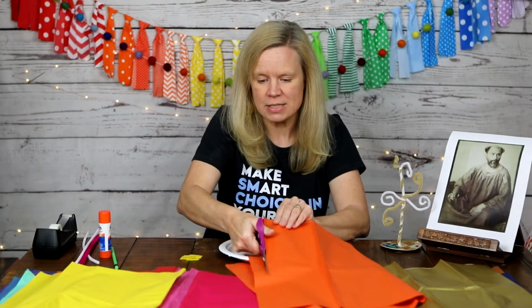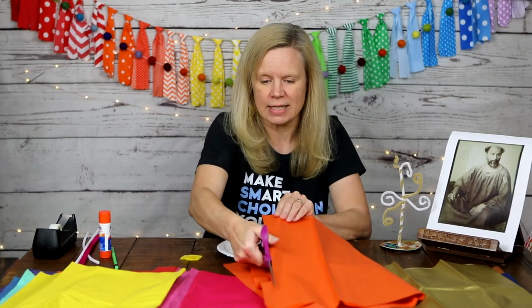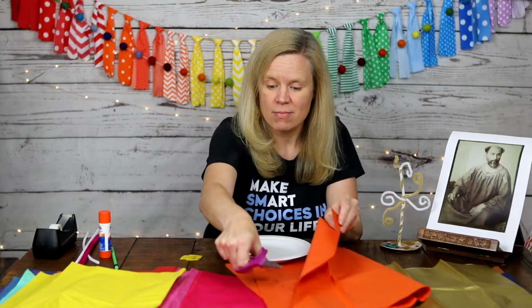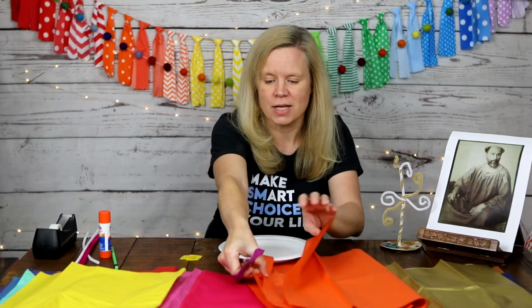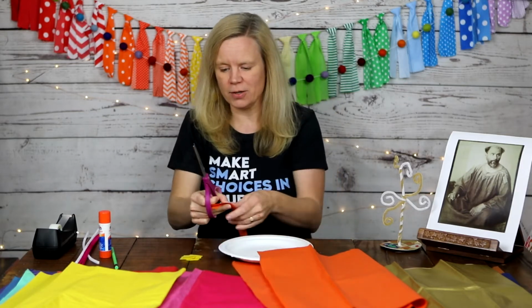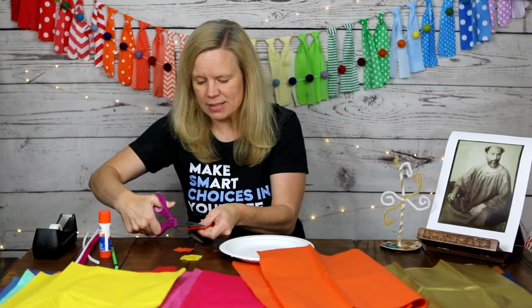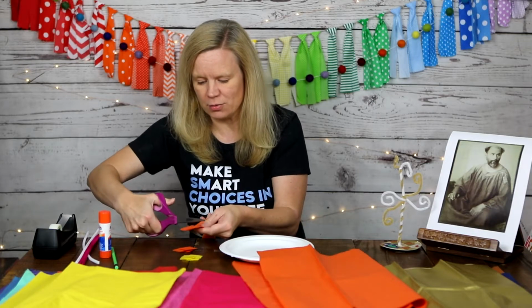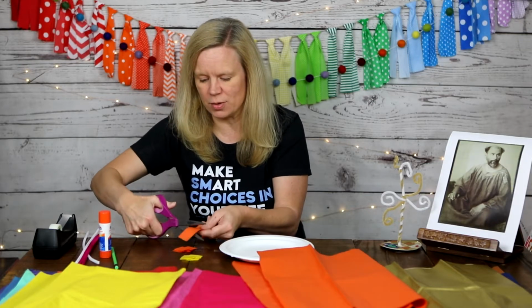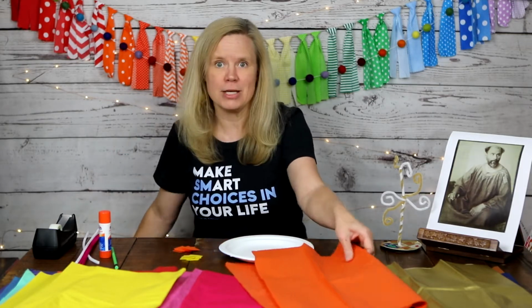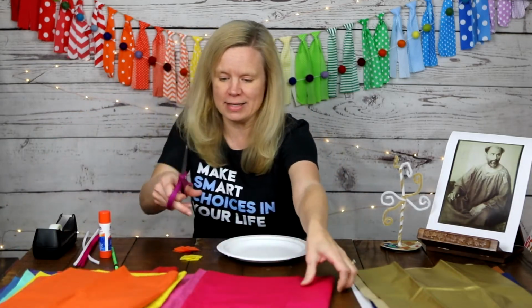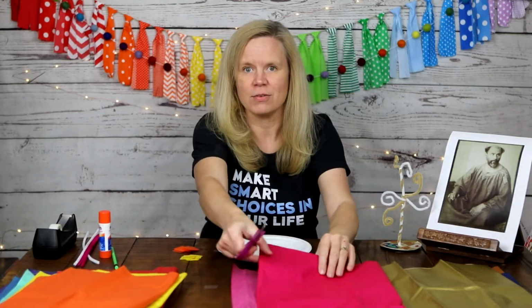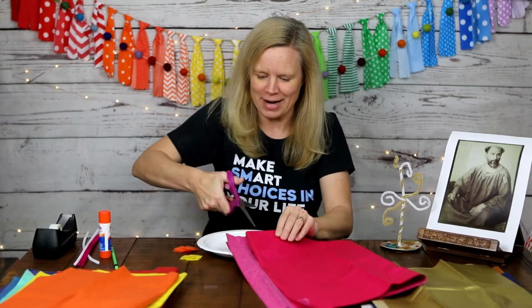You might be tempted to cut all of your colors all together in one strip, and that may work, especially if you're only using one piece of each color. The thing about that is that it makes it a little bit harder once you go to glue them on. You'll just have to sort your squares out. It's up to you, however it works best for you, and use the materials that you've got in the best way that you know how, right?